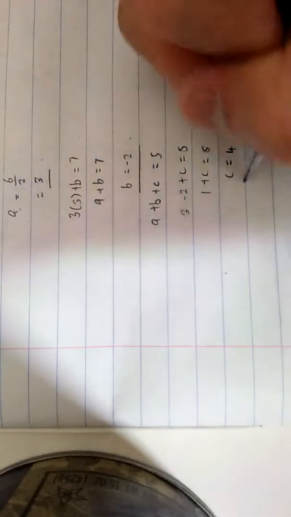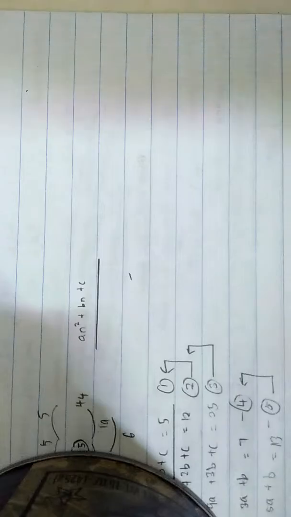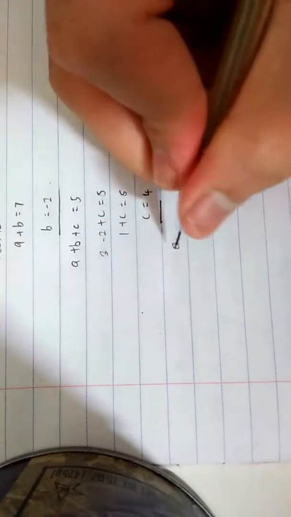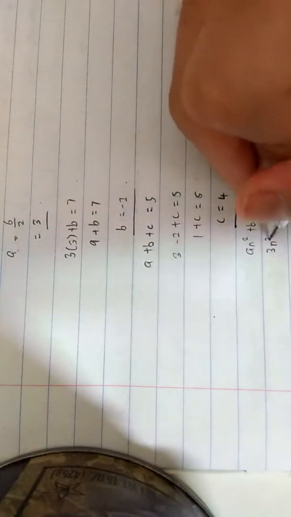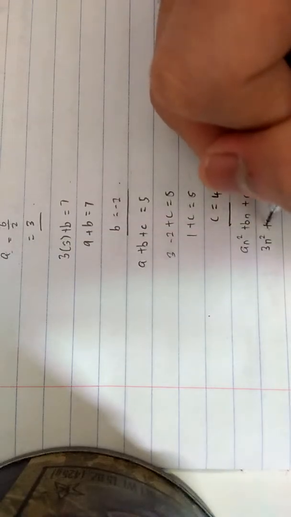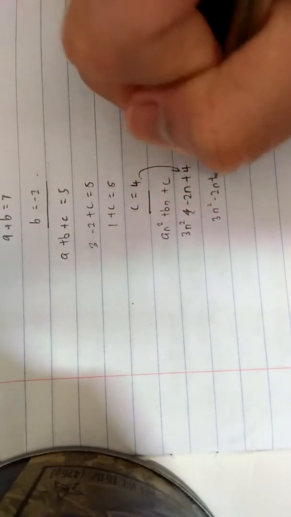Now that you have got your a, b, and c, let's look at this again. This is a quadratic: an squared plus bn plus c. Now I'll rewrite it here. an squared plus bn plus c. So what's the next step? You just sub in your a, which is 3, n squared, plus b, which is negative 2, so just remove that plus, I'm sorry, minus 2n, and plus c, which is 4. So your n term would be 3n squared minus 2n plus 4.